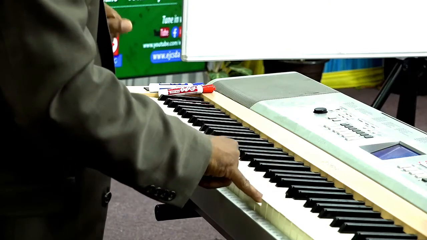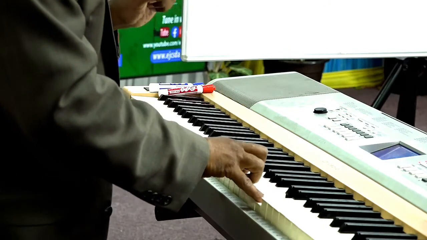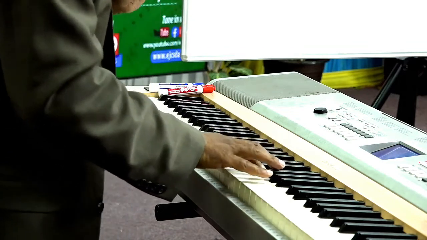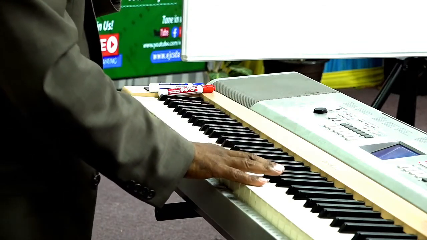Then, what's the next move? We're going to count to 5. Very good. 1, 2, 3, 4, 5. So our next scale will be, yes, you got it, D. So let's play D now.